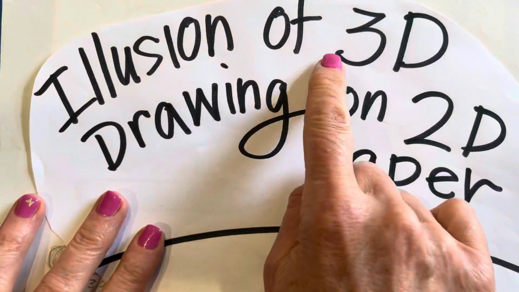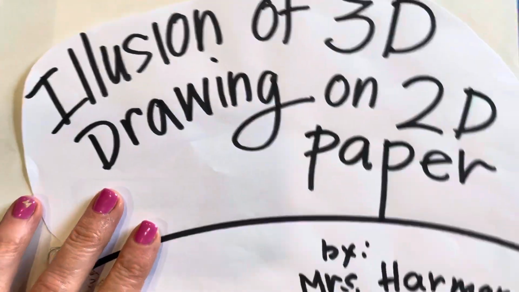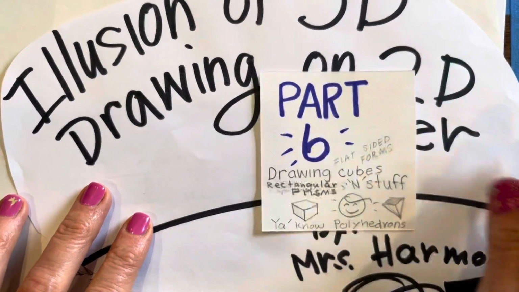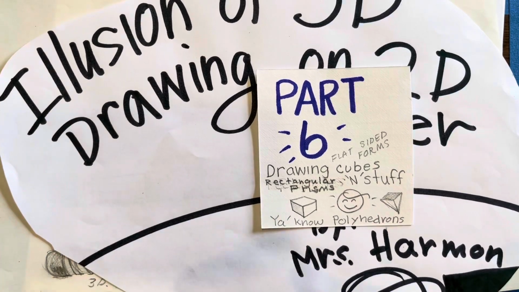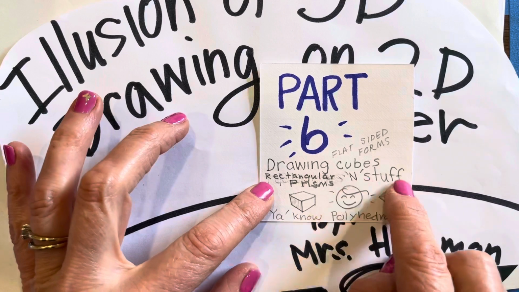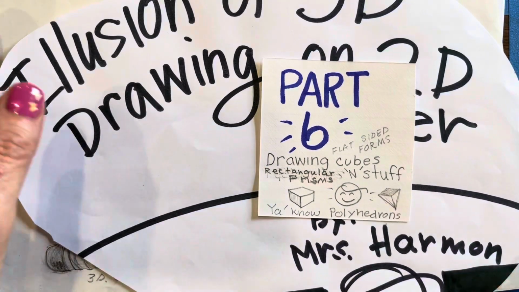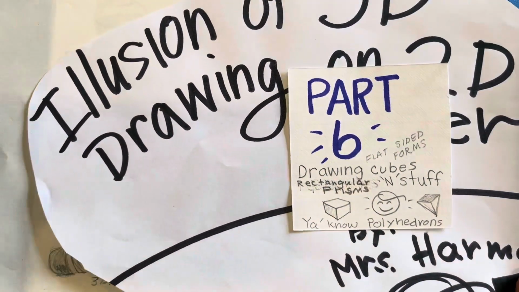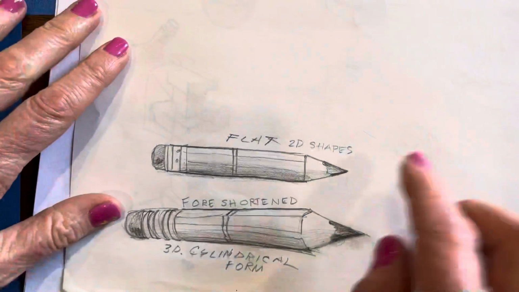Welcome to the illusion of 3D drawing on 2D paper by Mrs. Harmon. Part 6, flat-sided forms, drawing cubes, rectangular prisms and stuff, you know, polyhedrons. So, before we go big into it, let's not forget about awesome foreshortening.